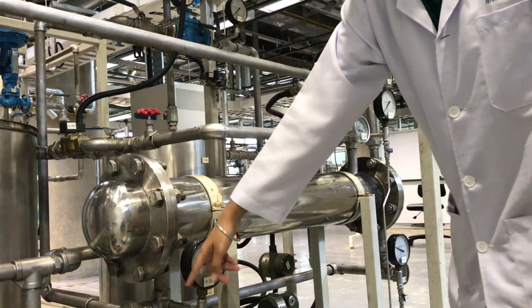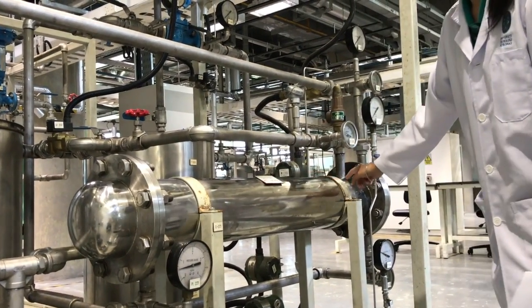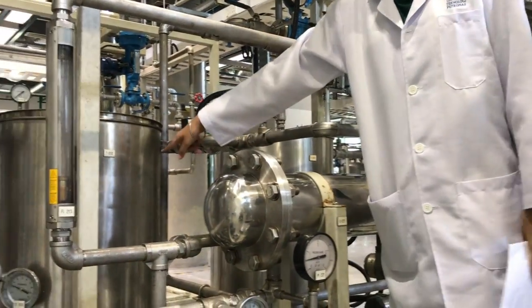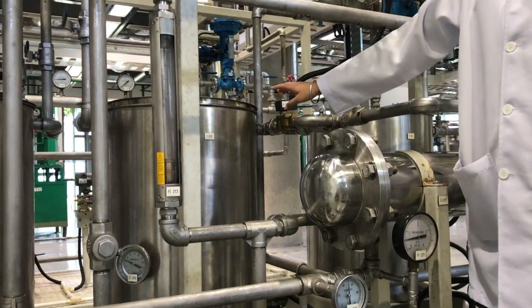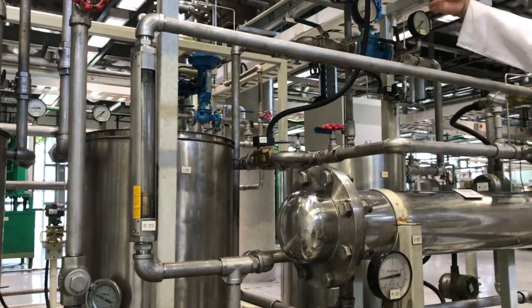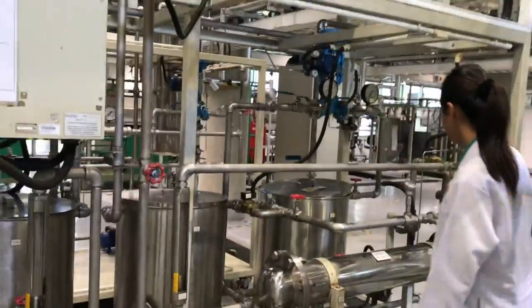And once the cold water has gone into the shaft side, it comes out through here and goes through here into the product tank. And the product tank is left out to drain the water because we will be needing more water after that.